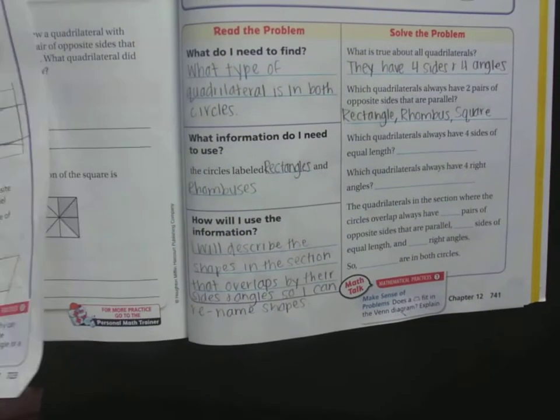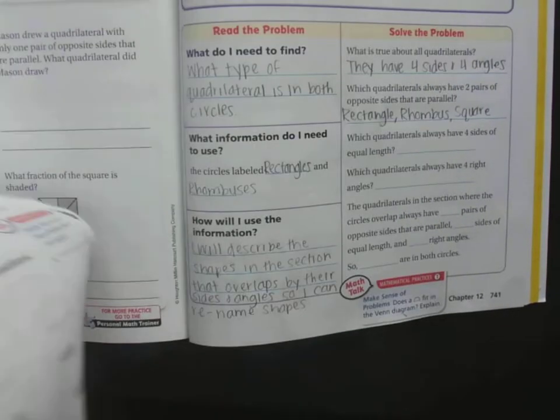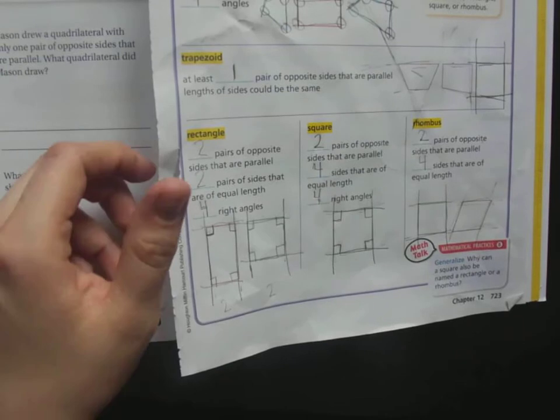You guys, when we're working on these kinds of problems throughout this chapter, it is okay to go back to the sheet. Sometimes even I need to go back just to double check and to make sure. This sheet is here to help you.